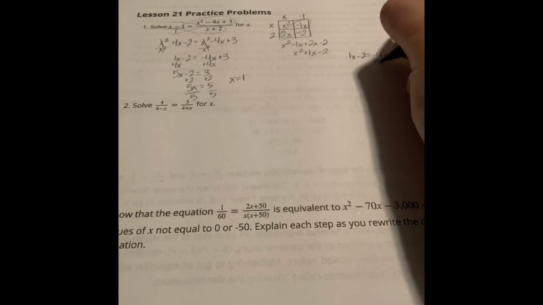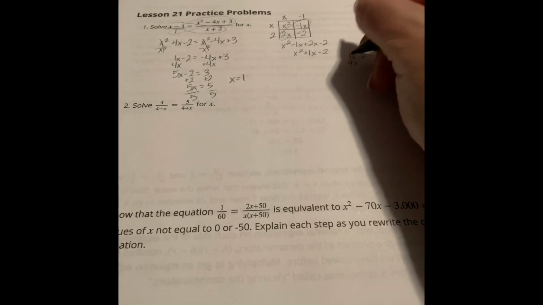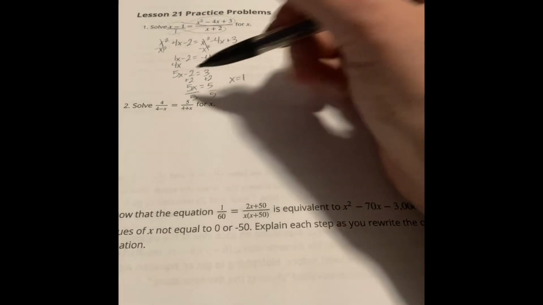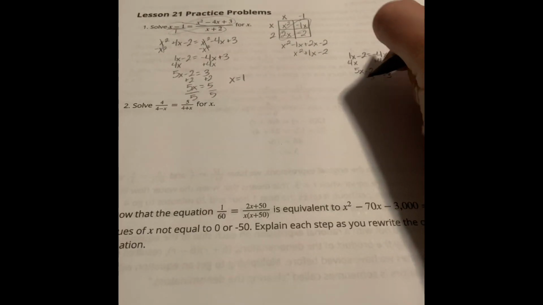So I'm going to add 4x to both sides. 1 plus 4 gives me 5. But then instead of moving this 2 to the other side, I'm actually going to move the 3. So I get 5x minus 5 equals 0.